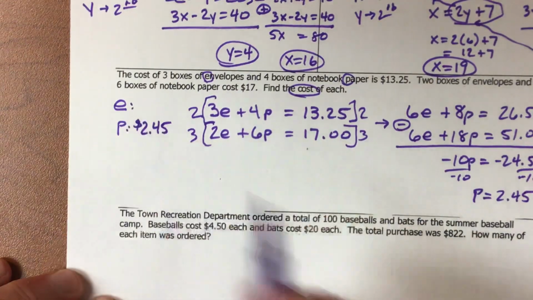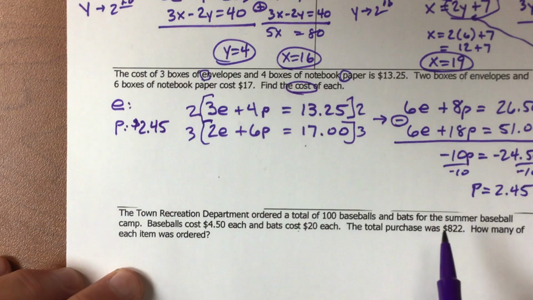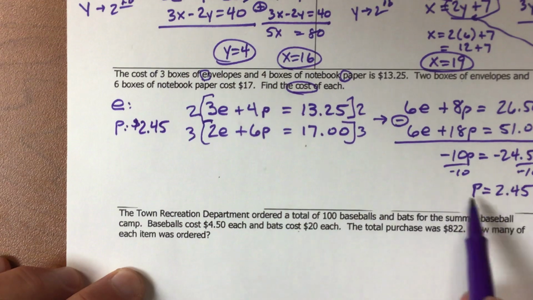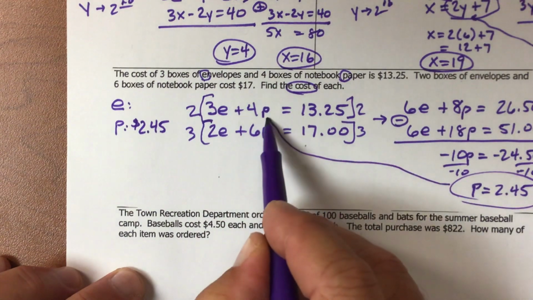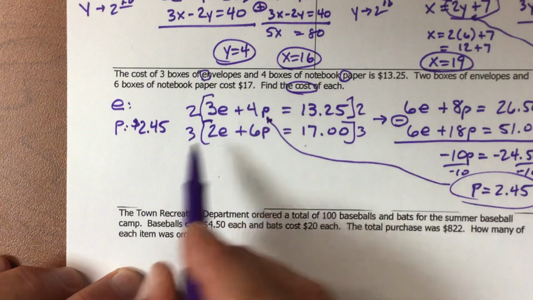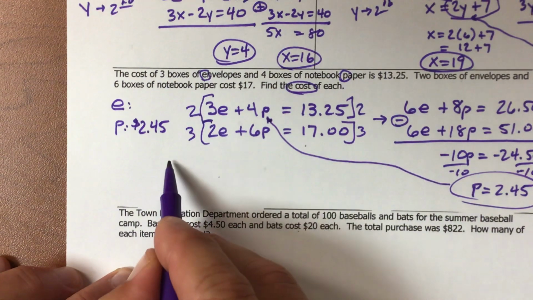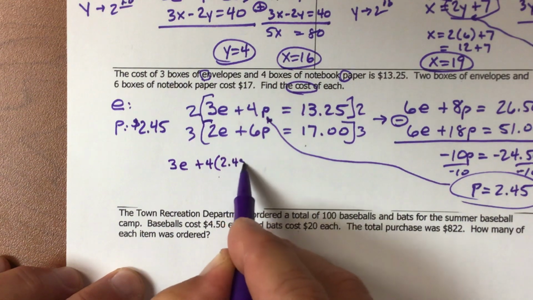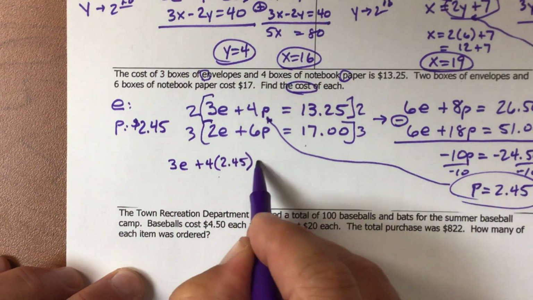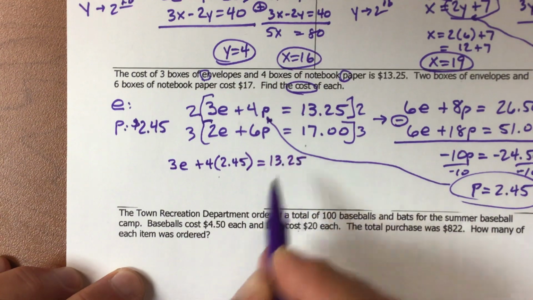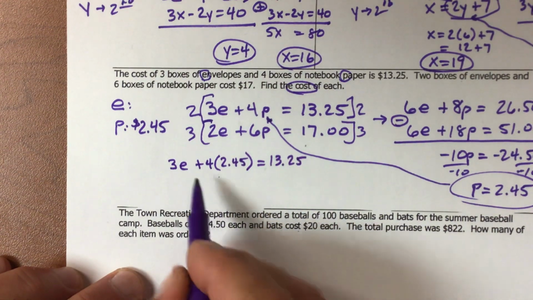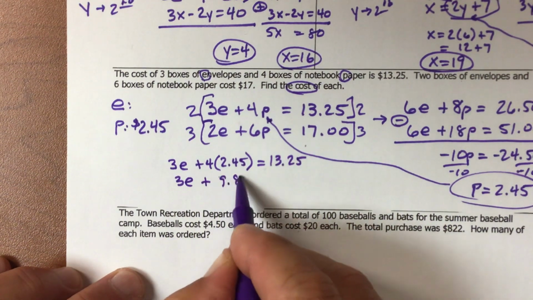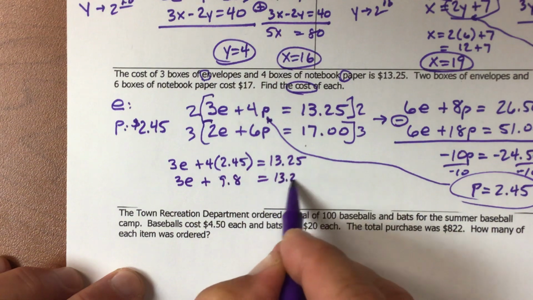So what about the envelopes, the box of envelopes? Now we're going to take this information and plug it in here, into the first equation. Don't look at the times 2. So this is 3E plus 4 times $2.45 is equal to $13.25. So this becomes 3E plus, if I did this math, 9.80 is equal to 13.25.